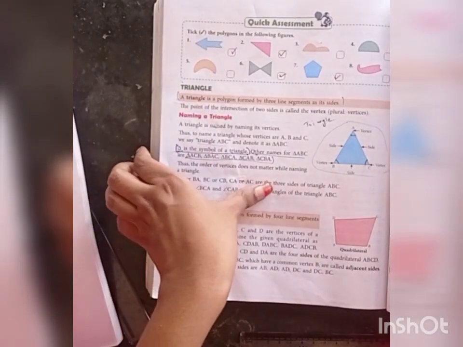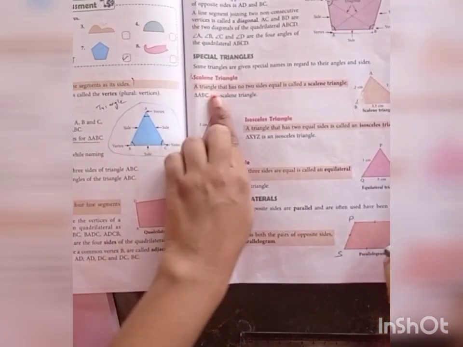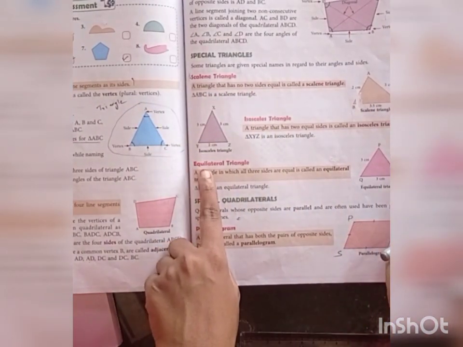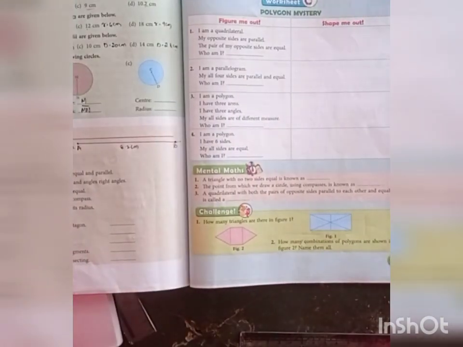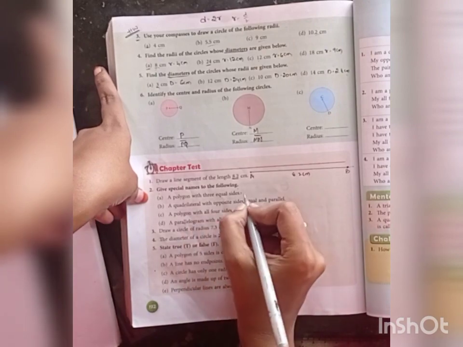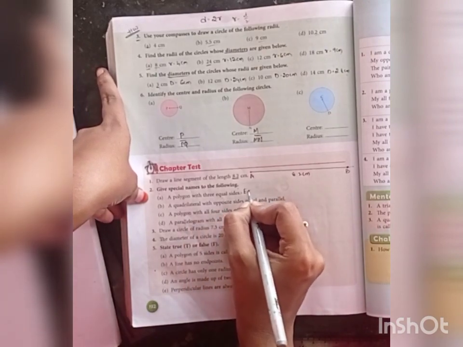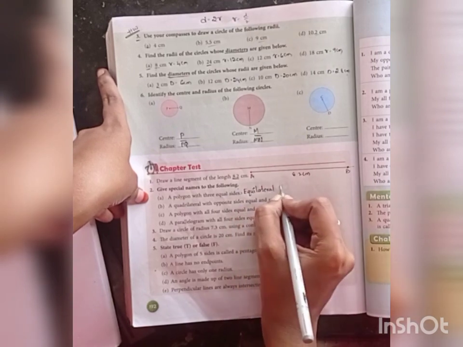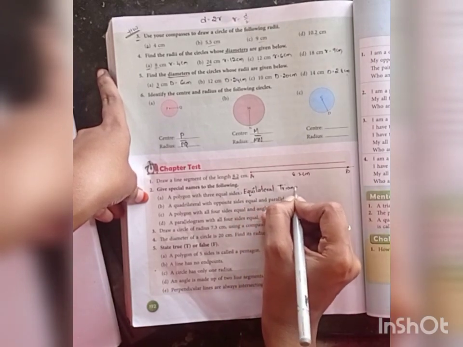So in triangle, we discussed about special cases. If 3 sides are the same, then we call it an equilateral triangle. So a polygon with 3 equal sides, we call it an equilateral triangle. That only we need to write it.